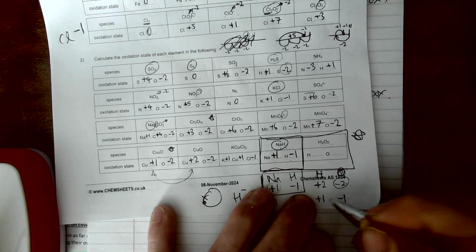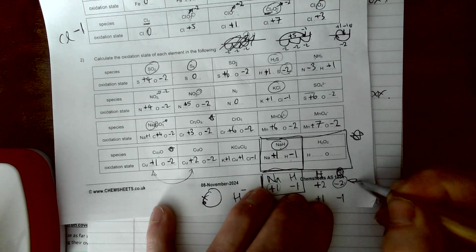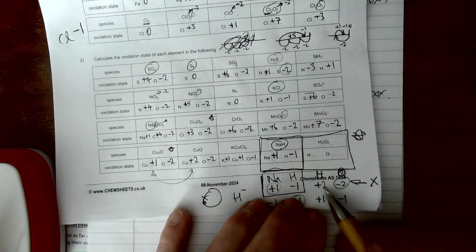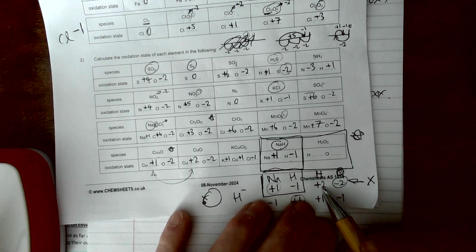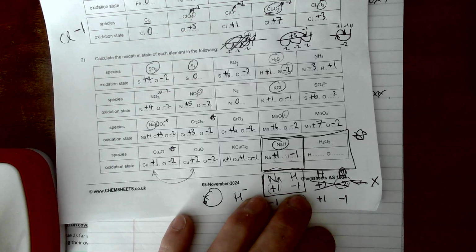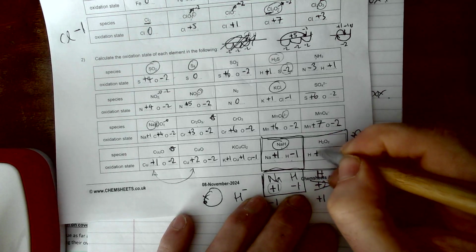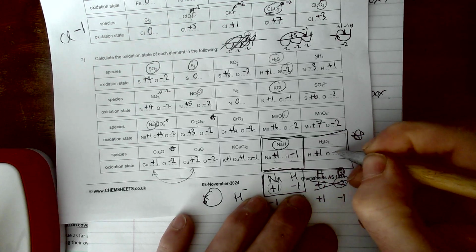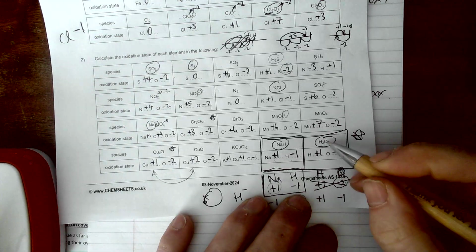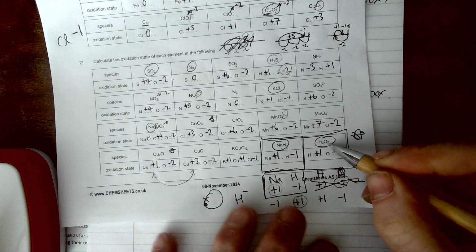You cannot do this. Hydrogen cannot be plus 2 because hydrogen has only got 1 electron. So this must not be the case. It must be that hydrogen is plus 1 and oxygen in this case is minus 1. Examiners love to ask this question. This is a chemical called hydrogen peroxide.